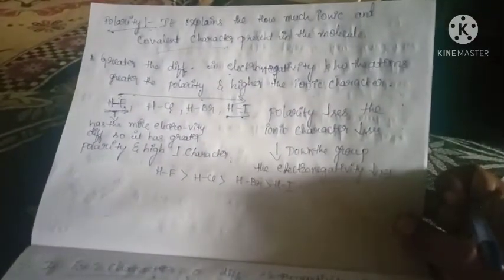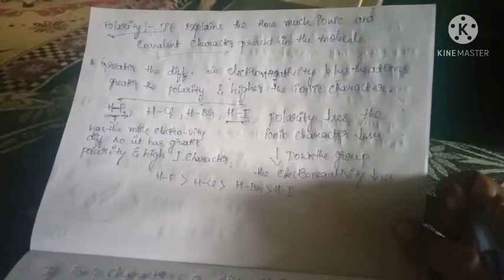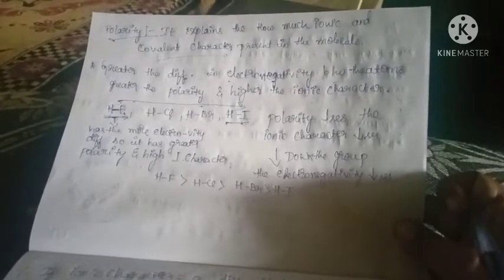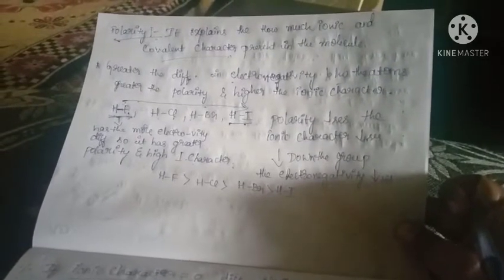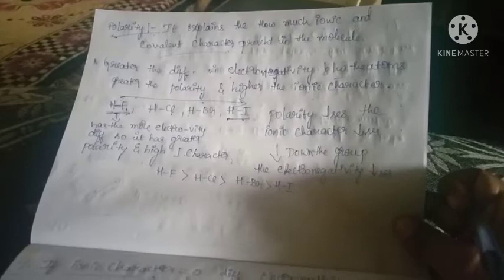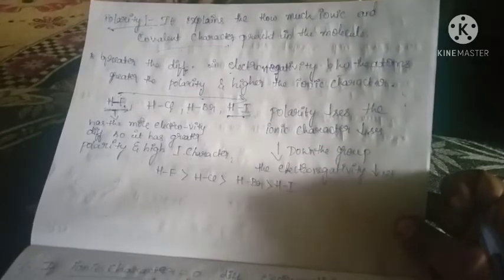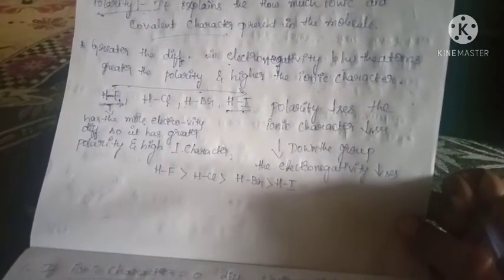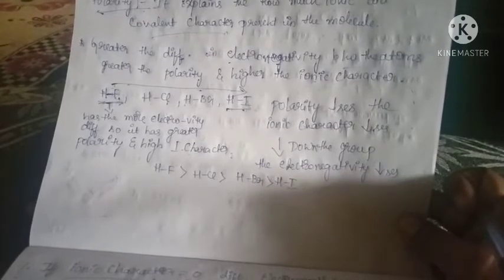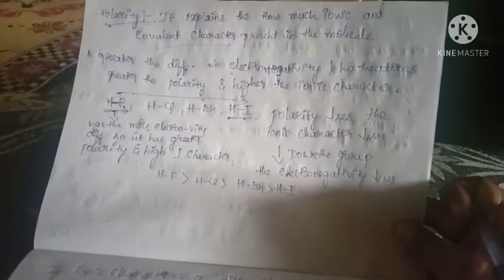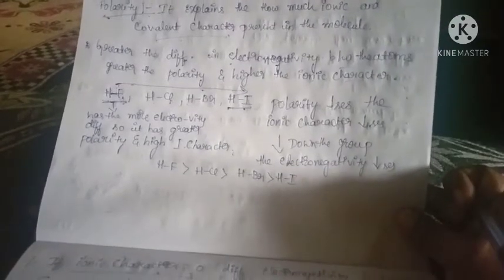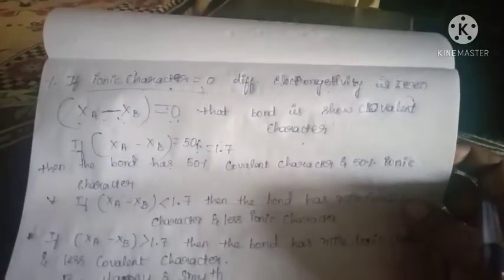And polarity mainly explains how much ionic and covalent character is present in the molecule. It mainly explains on the basis of the difference in electronegativity between the atoms. The greater the difference, the greater the polarity and the higher the ionic character. Here HF has the greatest polarity compared to the other elements. Next, there is some formula.